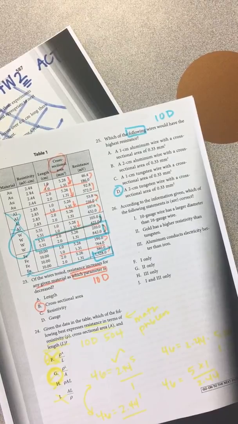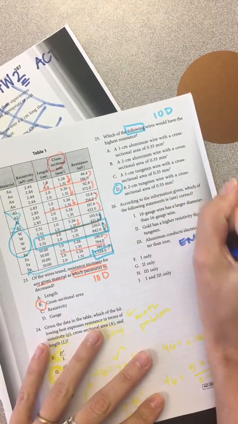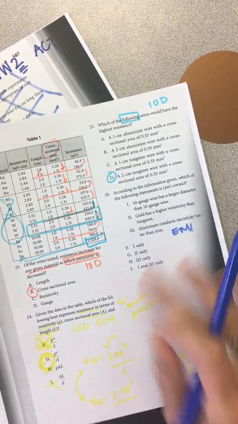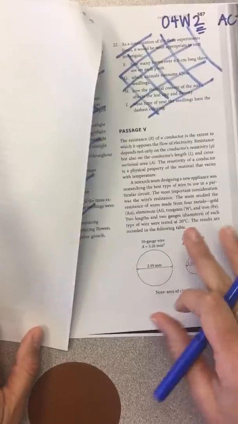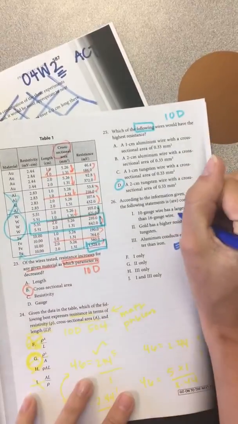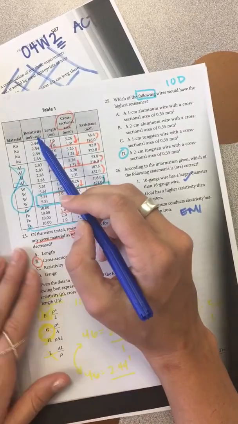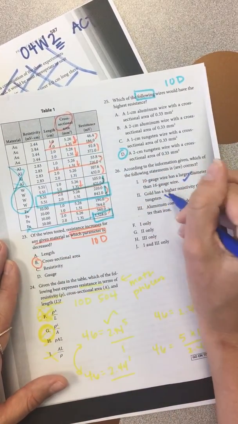All right, 26. According to the information given, which of the following statements are correct? That's an EMI question. Anything like this is always EMI. If you see those conclusions. 10 gauge wire has a larger diameter than a 16 gauge wire. Let's see. 10 gauge wire, 2.5. So yes, that one from the picture. Gold has a higher resistivity than tungsten. AU, 2.44. Tungsten, 5.51. No.